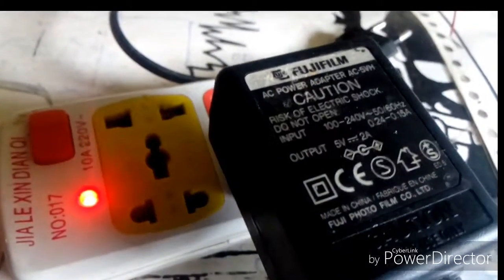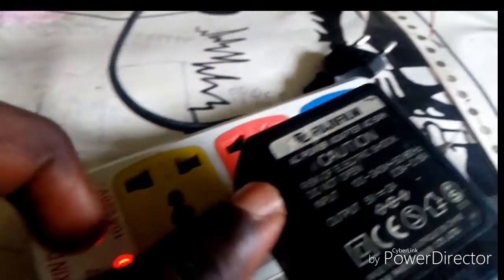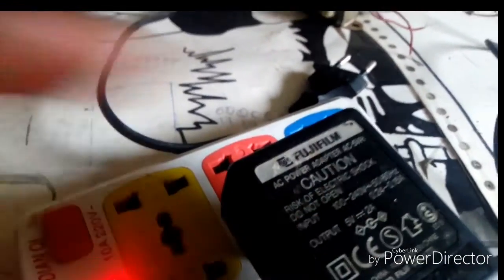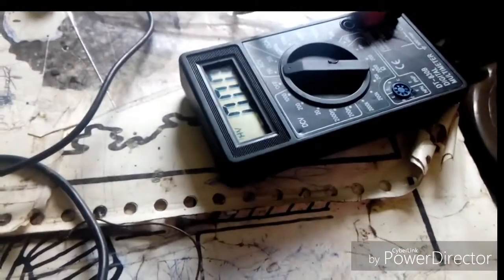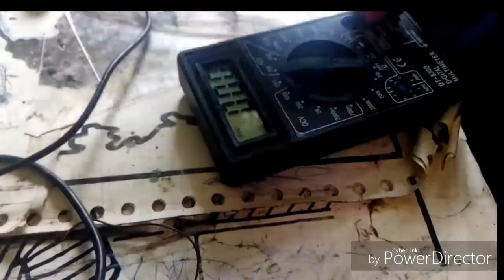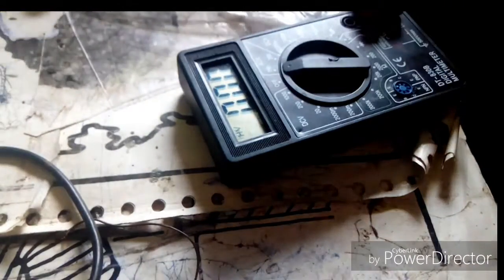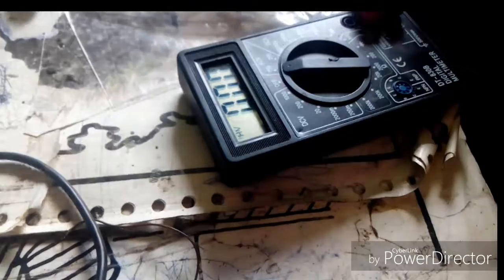Output is 5 volts, as you can see on the label right here, 5 volts. So we're going to do a little test to see if it has the voltage reading, to know if the charger or the supply is working as it should.